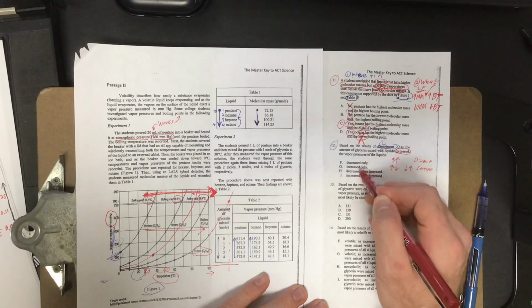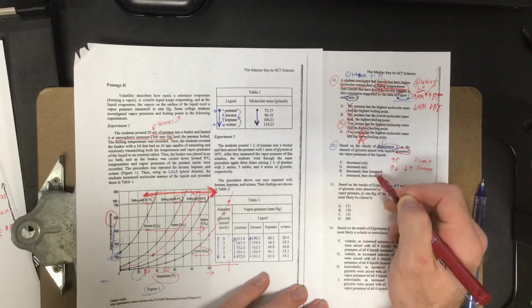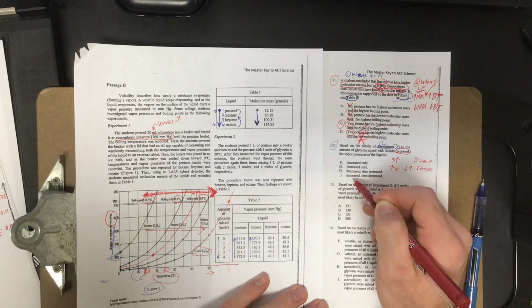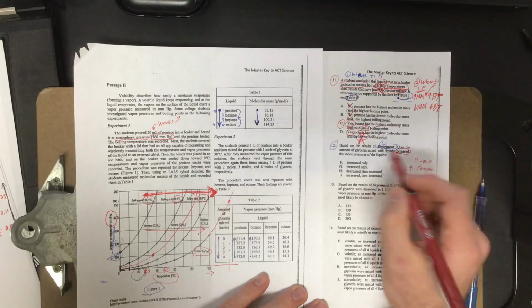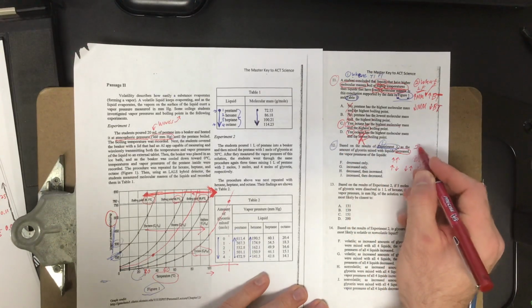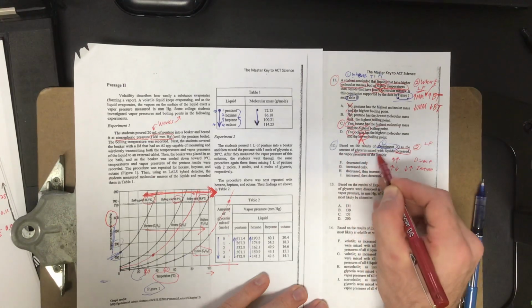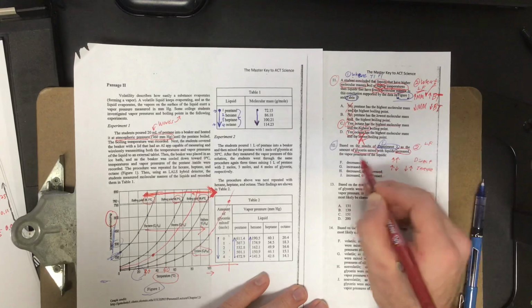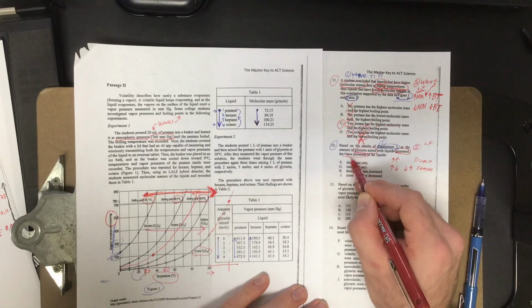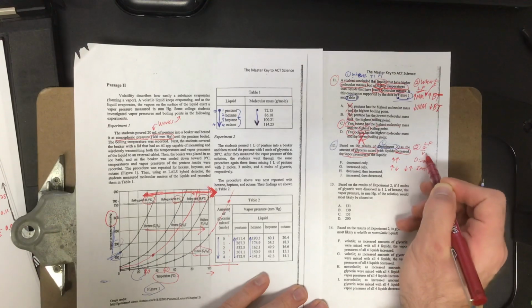If it increased at the same time, that would be direct. If it decreased and increased, it would be changing. If it increased and decreased, it would be changing, okay? So what we're looking for is glycerin and vapor pressures.